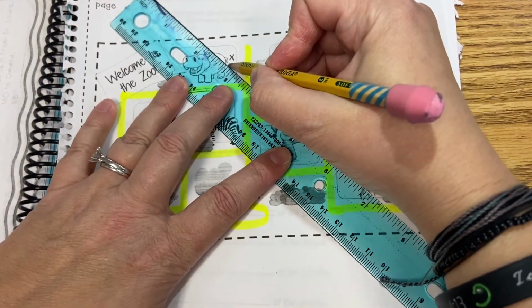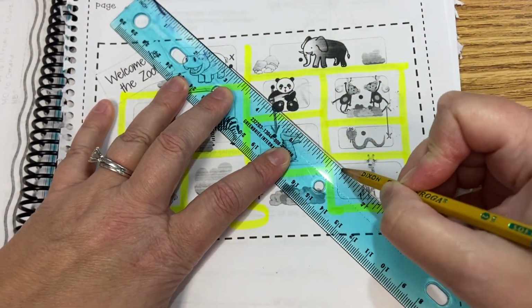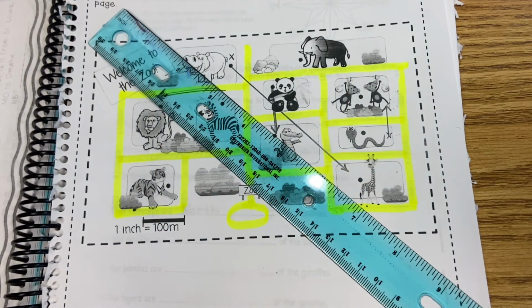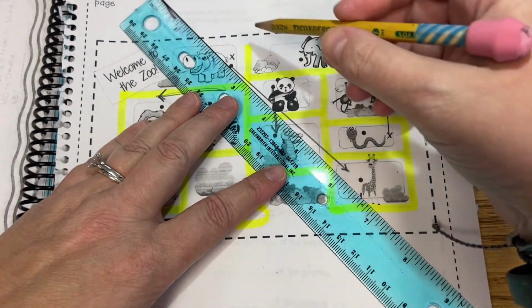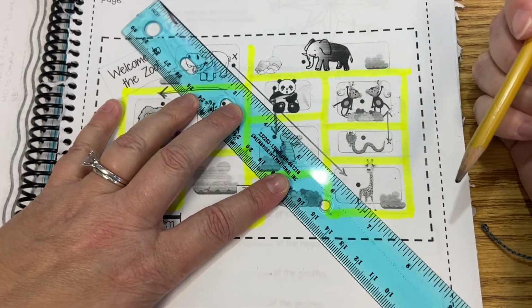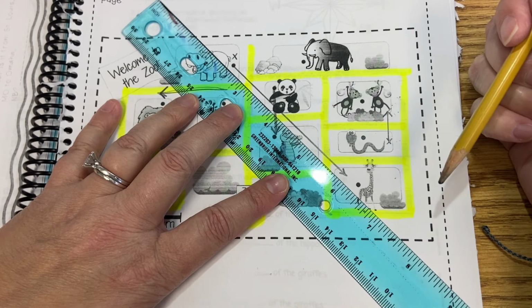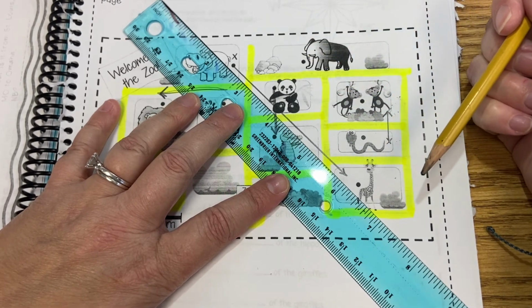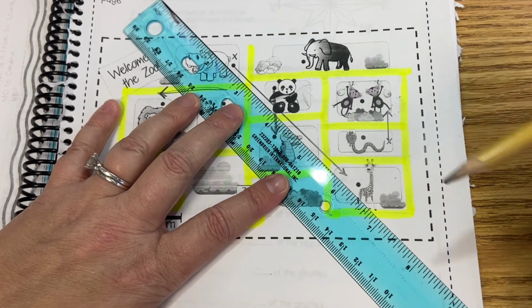So on that one, you're starting at the hippo and you're looking at the giraffe. What direction would that be going? You have to ask yourself. It is going in a diagonal. So is it going to be one of our main directions, our cardinal directions? No. Because it's going in a diagonal, it's going to be an intermediate direction. So you're going to have to be careful.